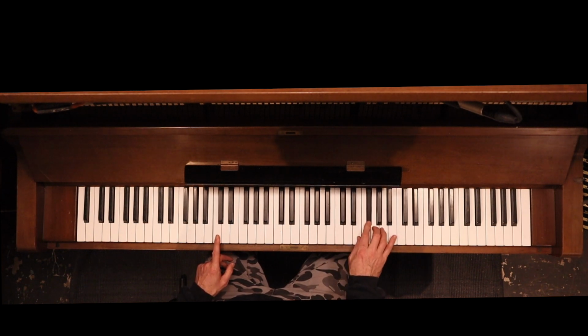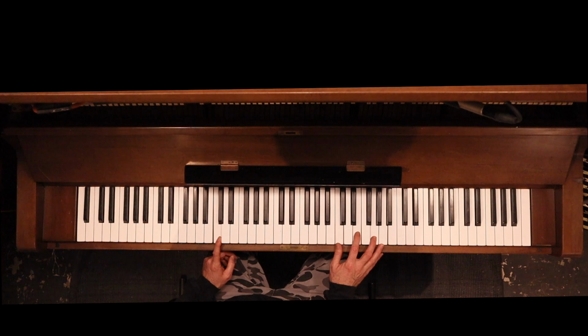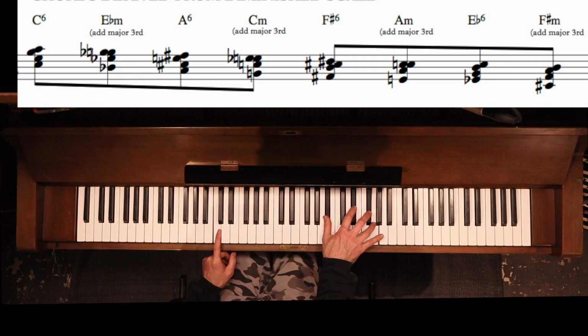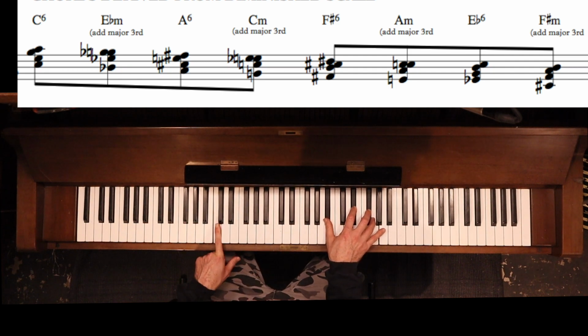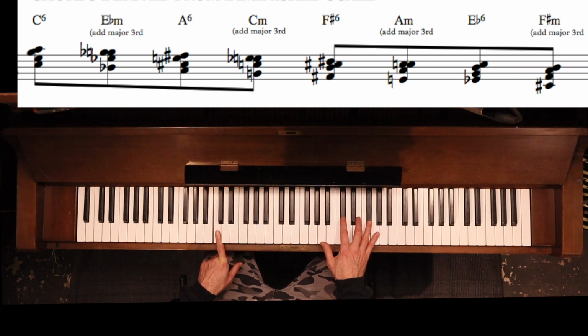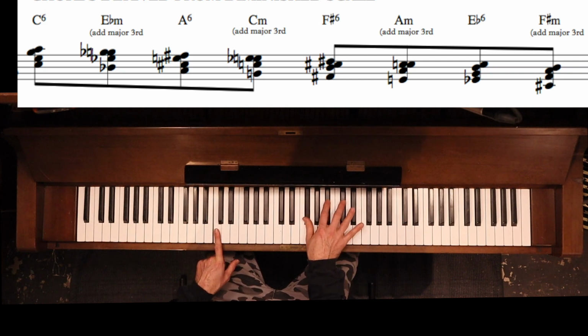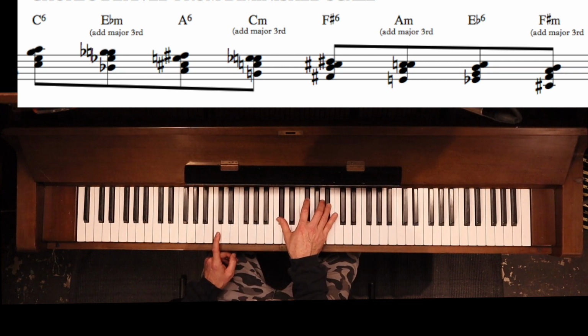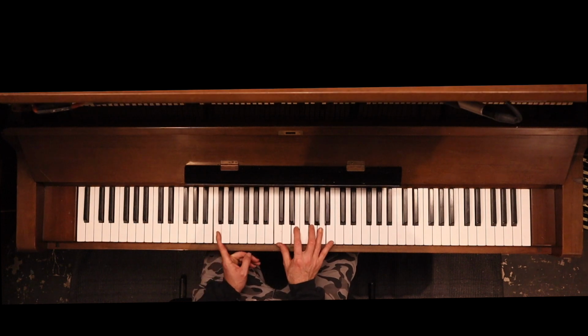So if we add the 6 as well, which is also part of the diminished scale, I'm saying there's the half whole diminished, we can get this chord out of the diminished. Okay? And then we can get this minor chord with the major in it. That's a nice shape. And if we keep going down, this is the next one, A6. Okay? F sharp 6, A minor with the major in it. Okay? E flat 6, F sharp minor with the major in it, and back down to C6.